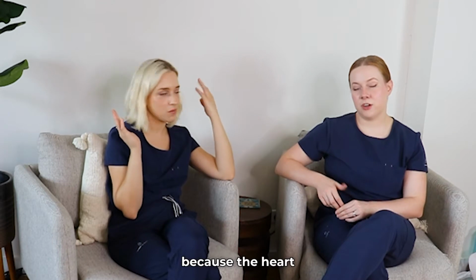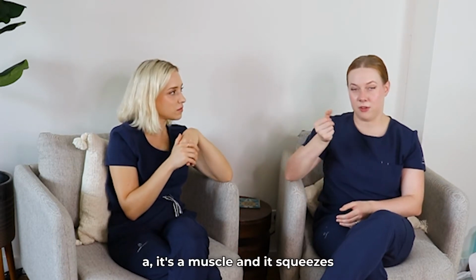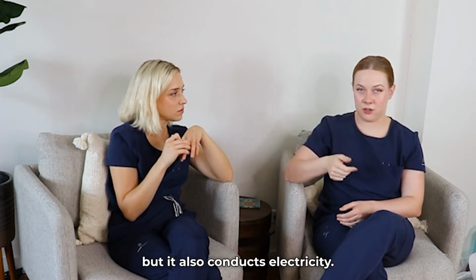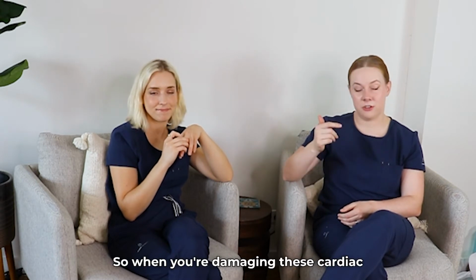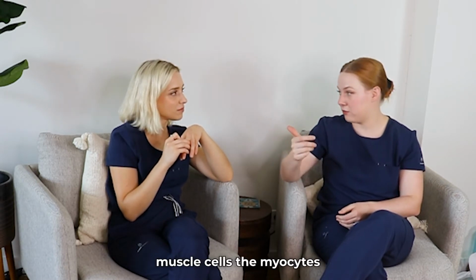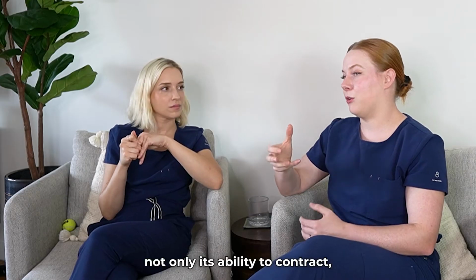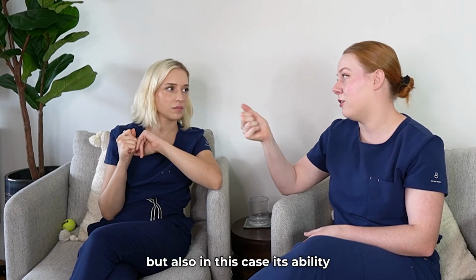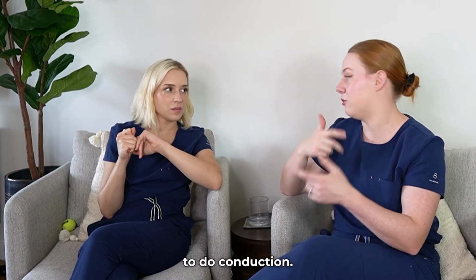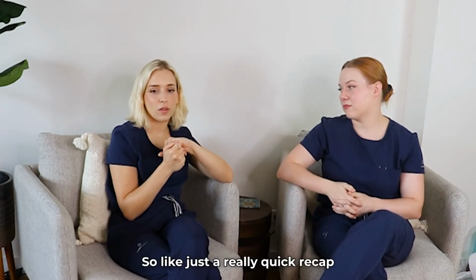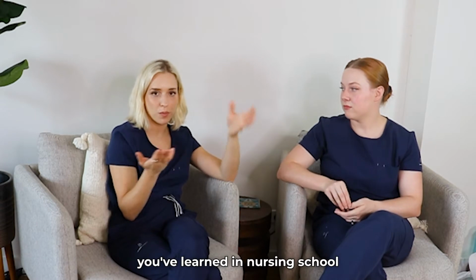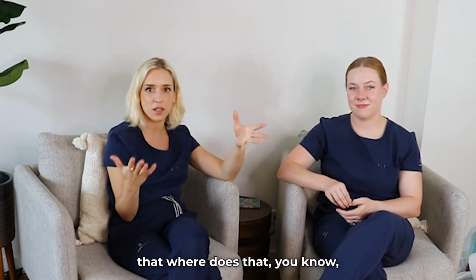Because the heart does multiple things. It's a muscle and it squeezes and it does forward flow, but it also conducts electricity. So when you're damaging these cardiac muscle cells, the myocytes, you're damaging not only its ability to contract, but also, in this case, its ability to do conduction. Yeah, exactly.